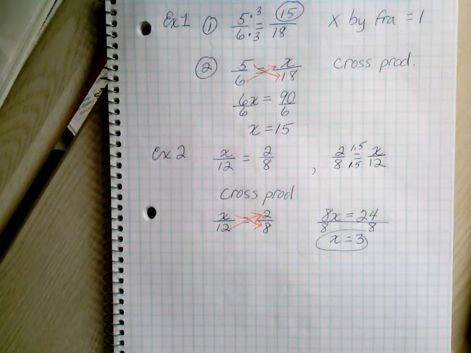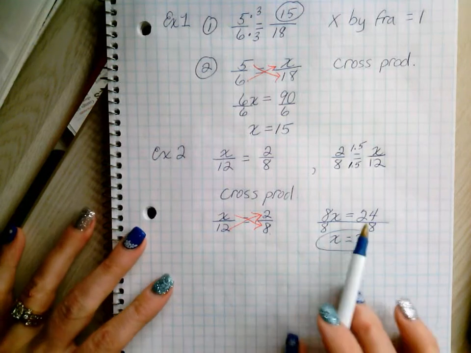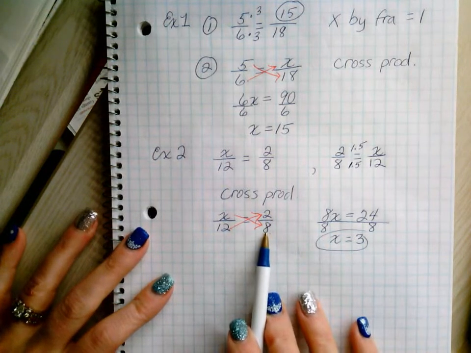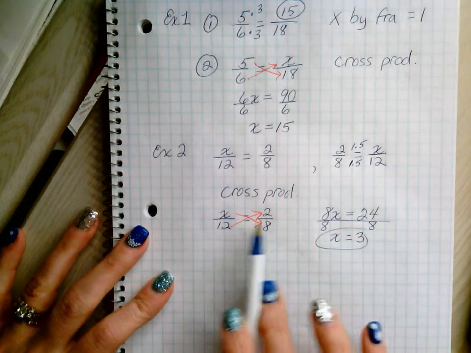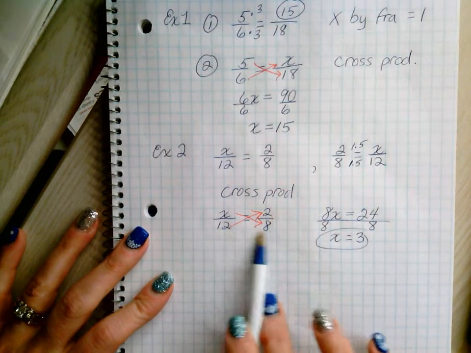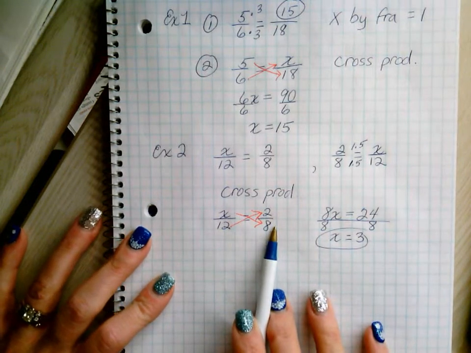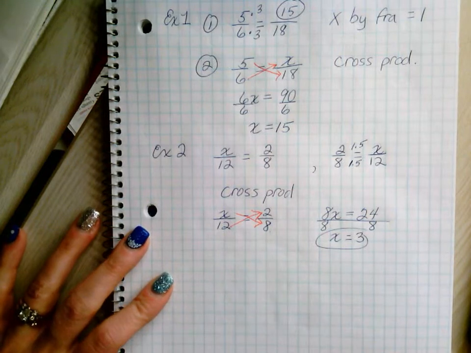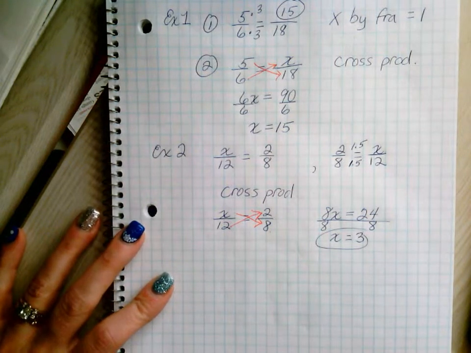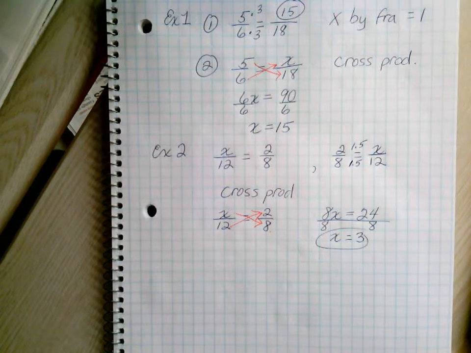Sure, you could have done 1 and 4. Yeah, you could have done 1 and 4, because this is the same as 1/4. What Haley just recognized is, if she said x over 12 equals 1/4, that would have been just fine as well. It really depends upon how your mind works, and if you see that, yes, absolutely do it.